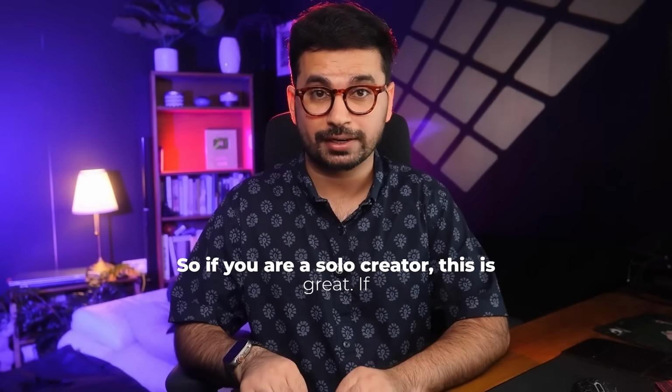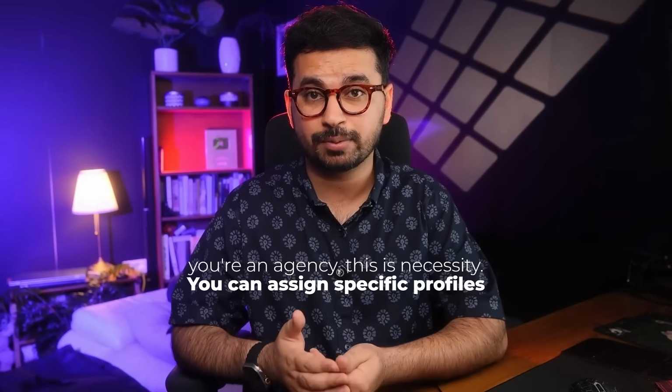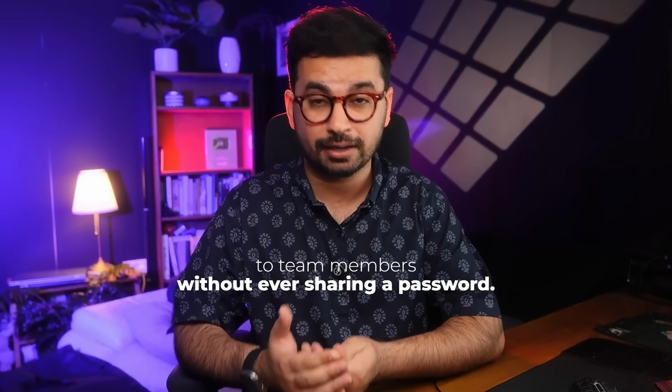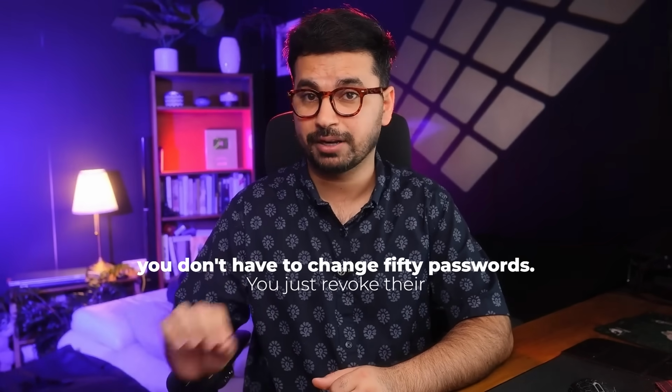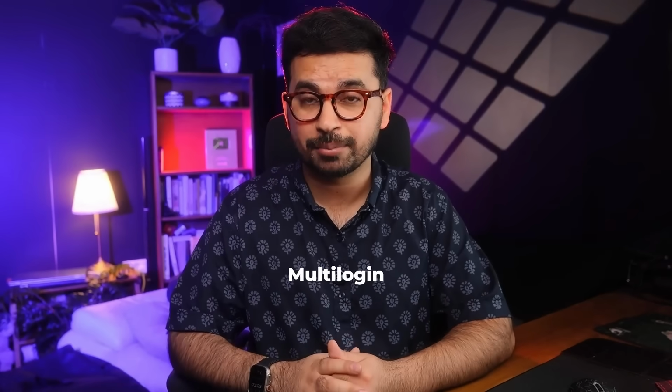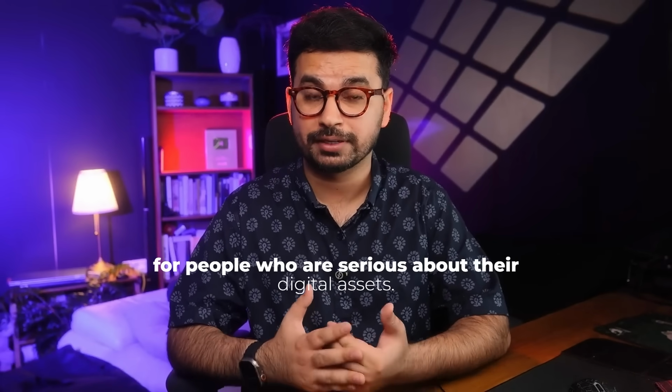So if you are a solo creator, this is great. If you're an agency, this is a necessity. You can assign specific profiles to team members without ever sharing a password. This means if a freelancer leaves your team, you don't have to change 50 passwords. You just revoke their access in the MultiLogin dashboard. And it has professional grade security for people who are serious about their digital assets.